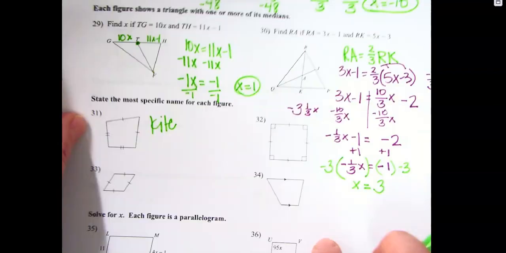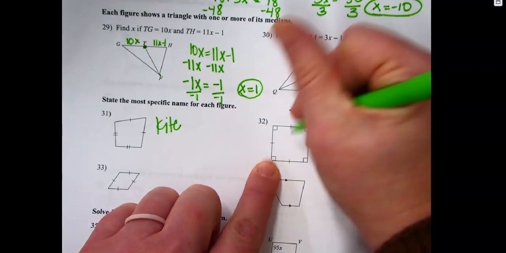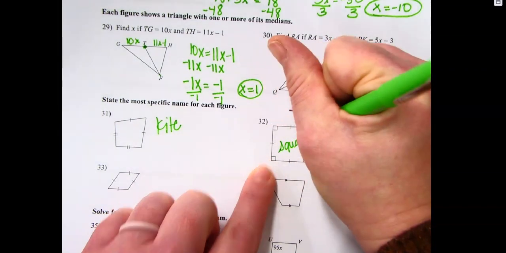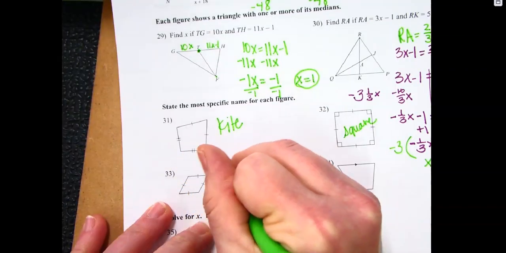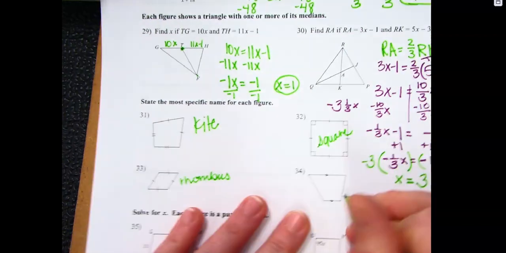Give me a definition. This is a square. This is a rhombus. This is a trapezoid.